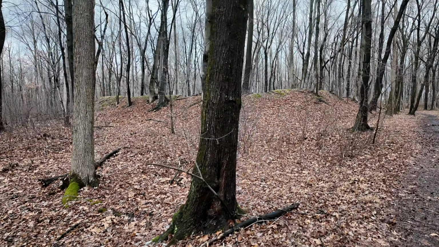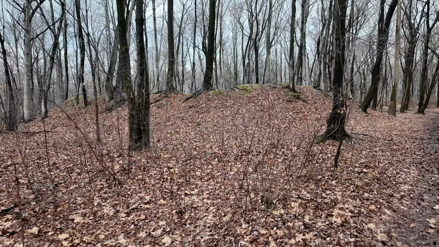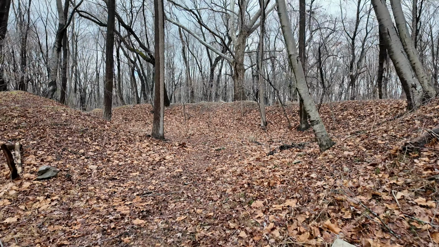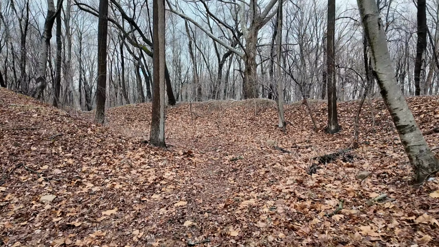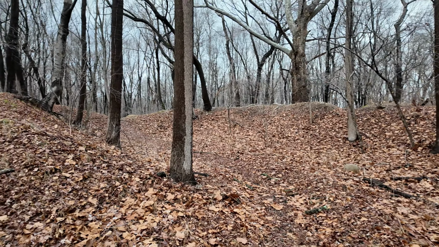Alright, so here's one of those horseshoe-shaped mounds. What I'm going to do is I'm going to take it twice. One, taking my time, and the other, rushing it. I'm going to show you the difference in quality with them. But it still is that perspective. See, this mound goes all the way around.